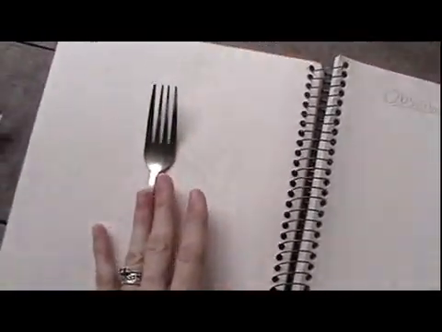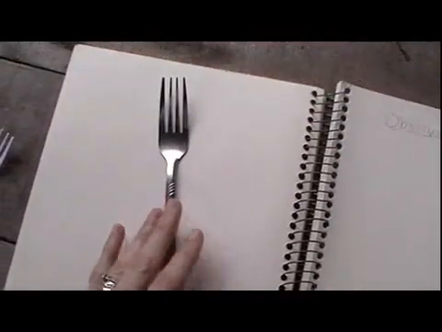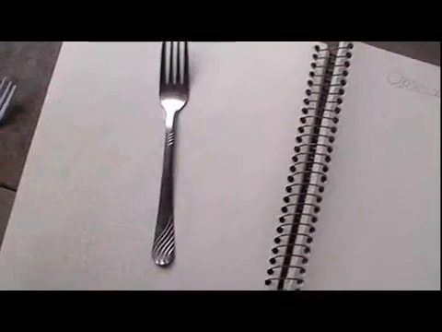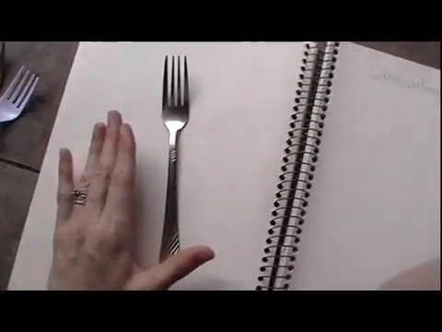So we have observed this. If you're done observing your object or your fork or whatever you're doing, I know this time it's a fork, but next time it'll be something different. When you're done observing, then you're ready to move on and do your drawing.